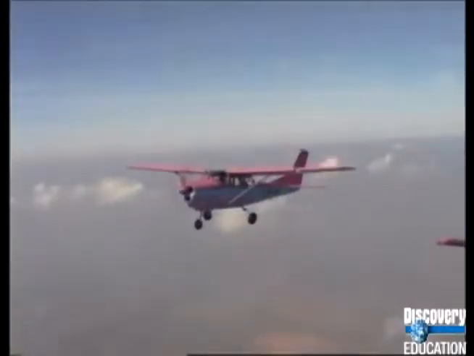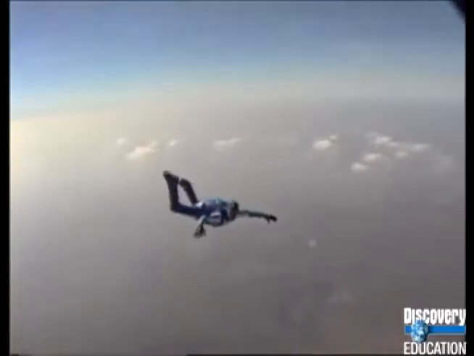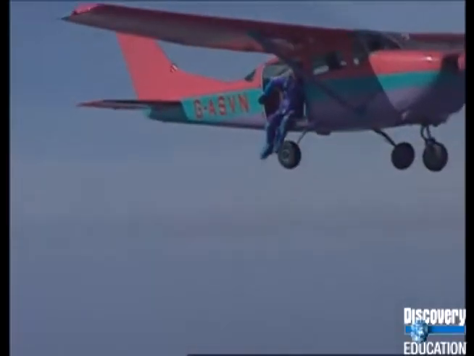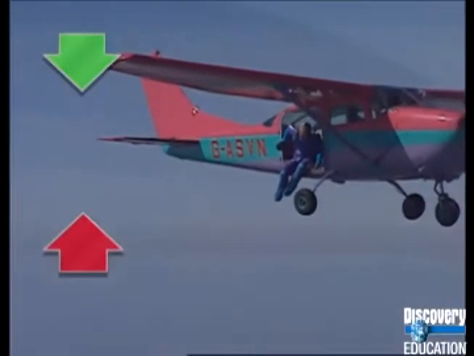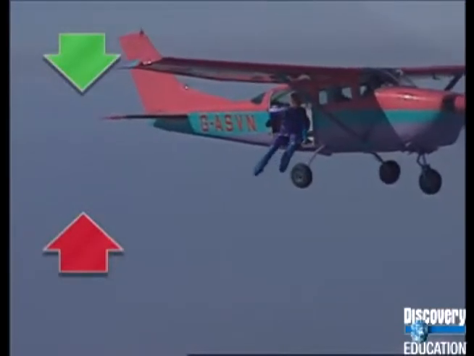When a skydiver jumps out of a plane at 3,000 meters, her speed goes through some big changes. So what's happening to the forces as you fall through the air? The force of gravity is always trying to pull us towards the Earth. Before the skydiver jumps, the floor of the plane provides a counterforce which balances the downward force of gravity right up until the moment she steps out.